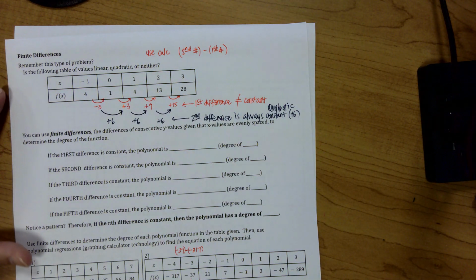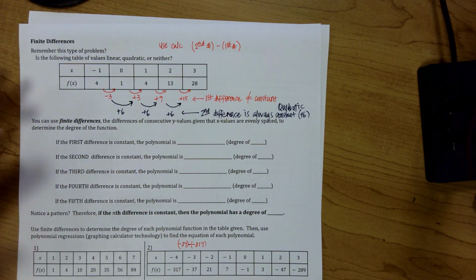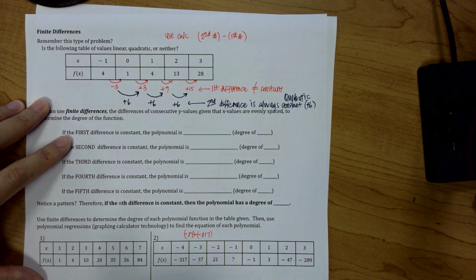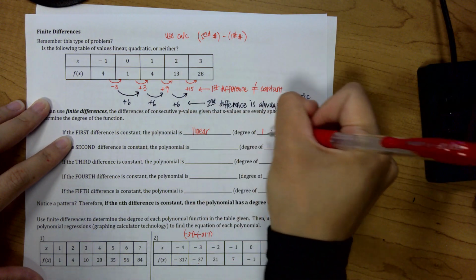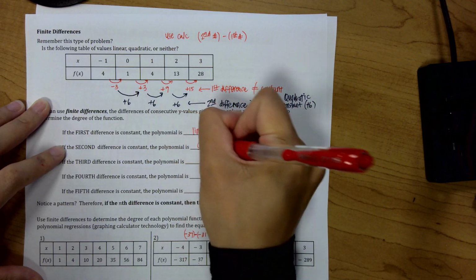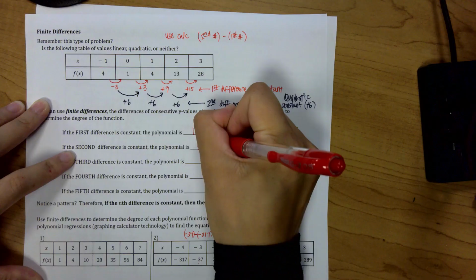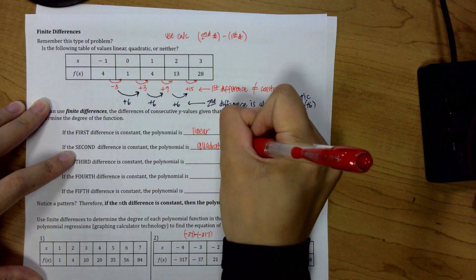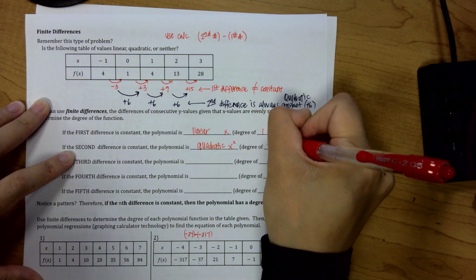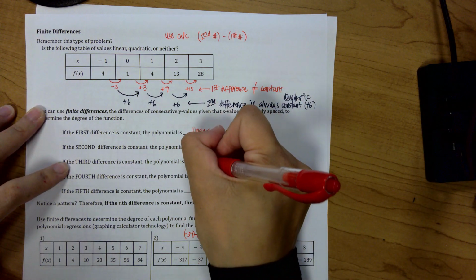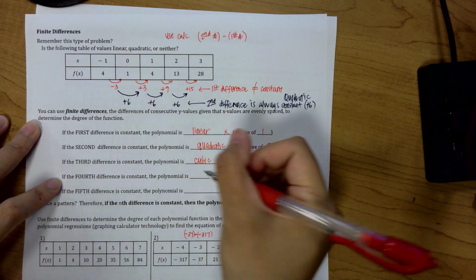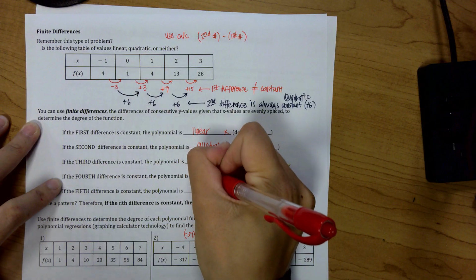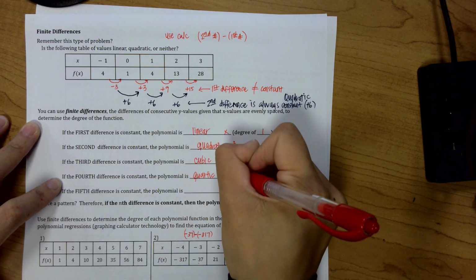Okay. So we can use finite differences and continue further than linear and quadratic. If the first difference is constant, the polynomial is linear, and the degree is 1. If the second difference is constant, then it's quadratic, and the degree is 2. The third difference is cubic with a degree of 3. The fourth difference is something we call quartic, like quarters.